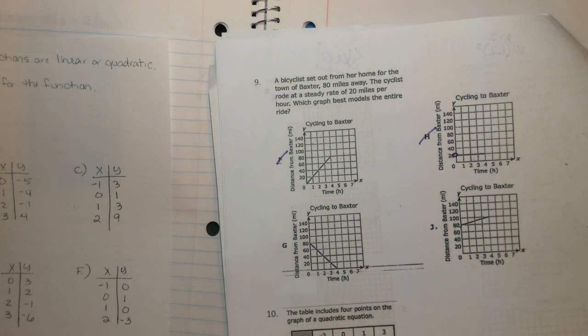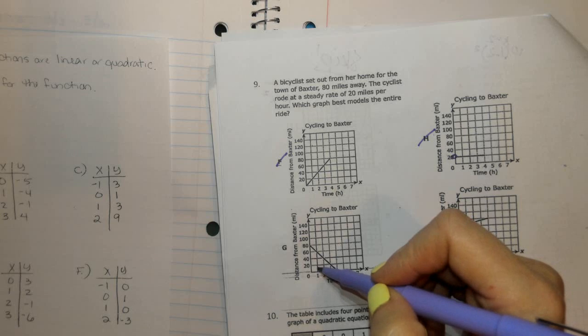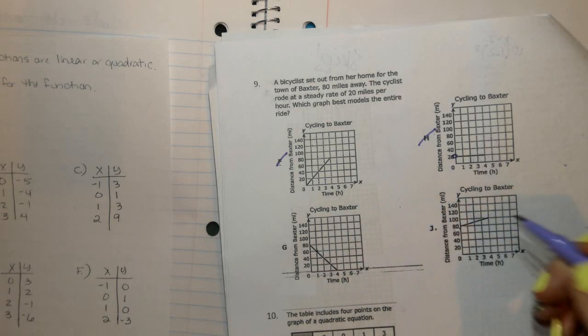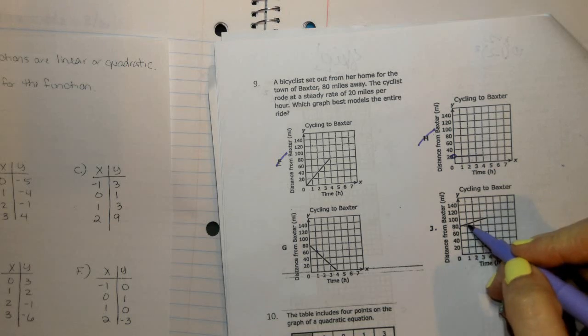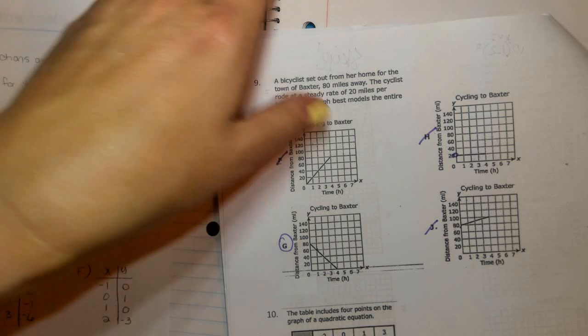The cyclist rides at a rate of 20 miles per hour. So in 1 hour, she should have ridden 20 miles. That would put her 60 miles away. In 1 hour, nope, that's not right. This is the one that is the best.